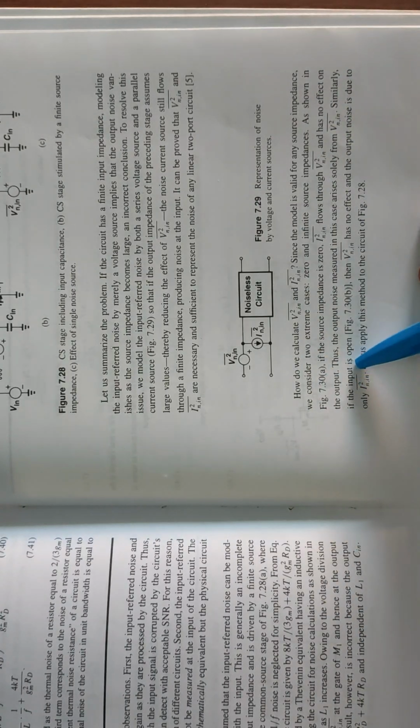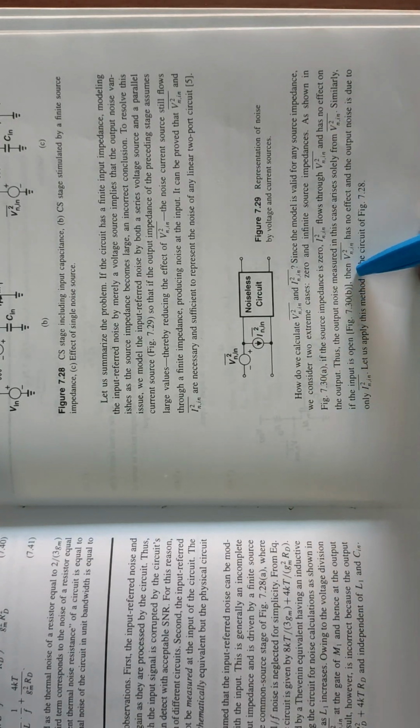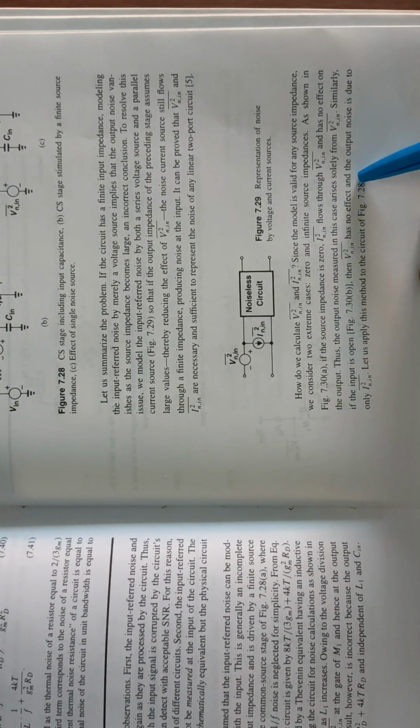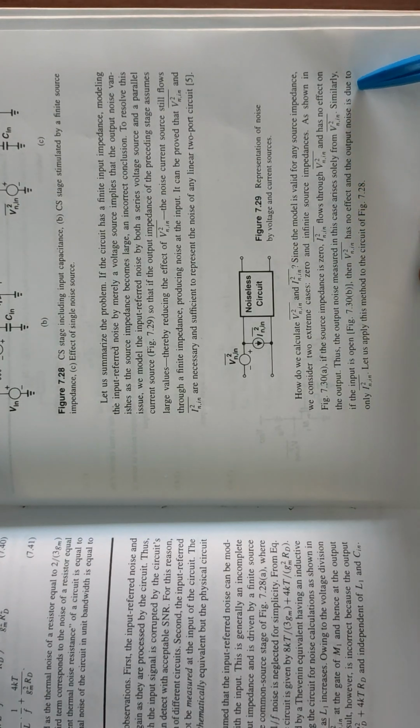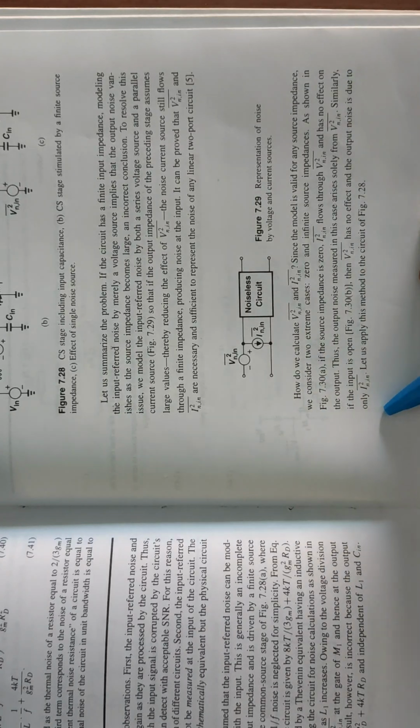Similarly, if the input is open, figure B, then Vn squared bar has no effect and the output noise is due to only In squared bar.